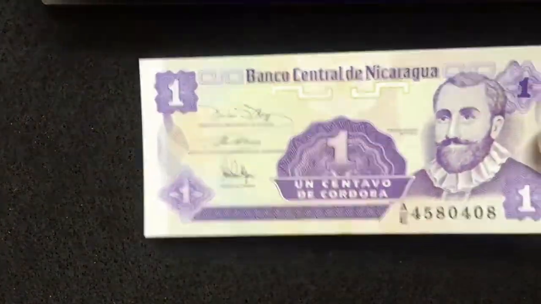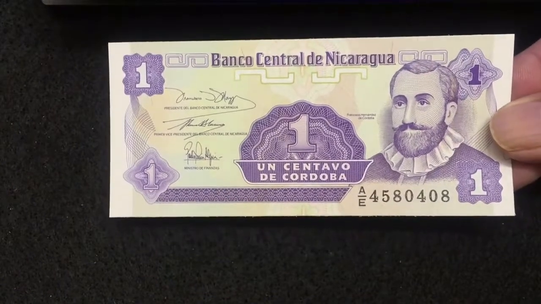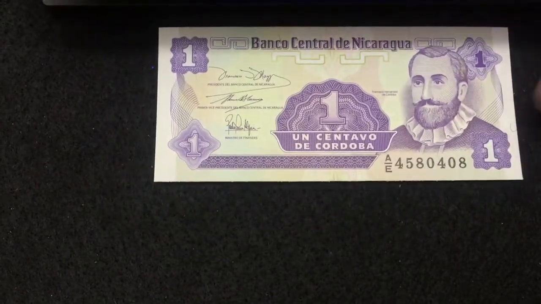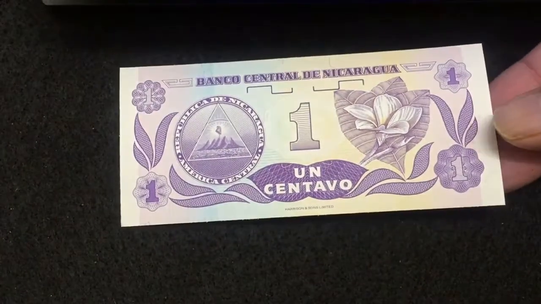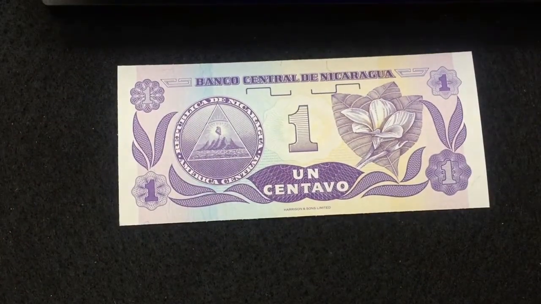This is front side of Nicaragua $1 bill without UV light. Let's put it under the UV light now. Some dots are visible, no special marking is visible on the front side of Nicaragua $1 bill. Let's check the back side of this bill. This is the back side of this bill without UV light. Nicaragua $1. No special reflection is there under the UV light.